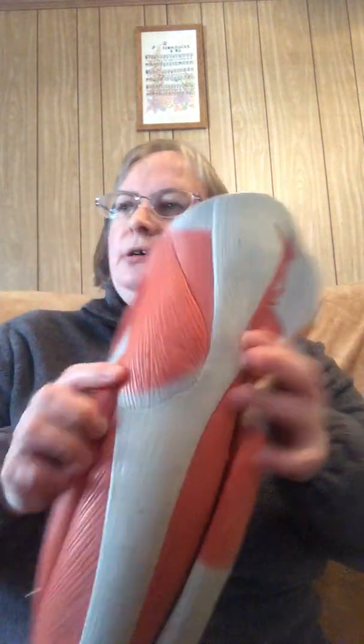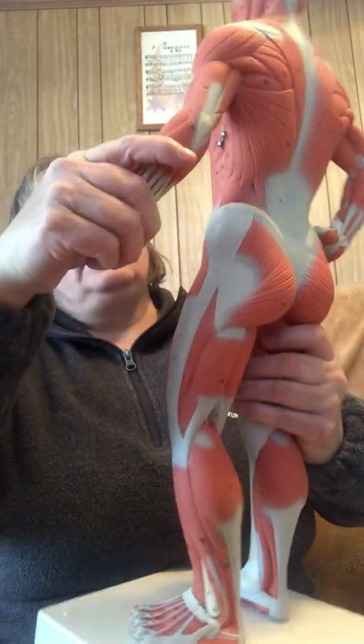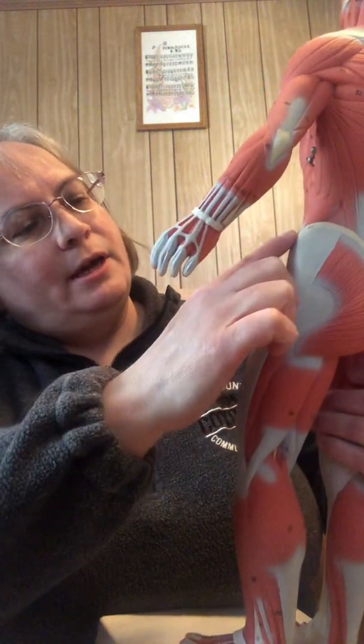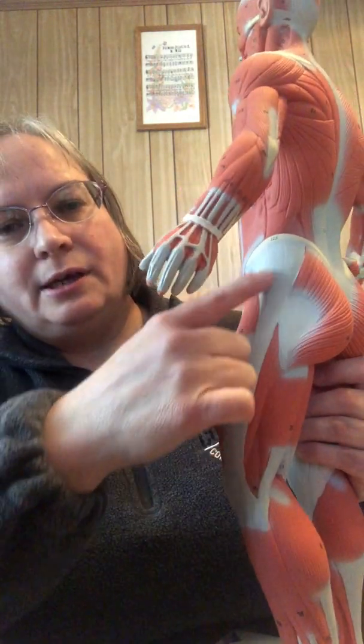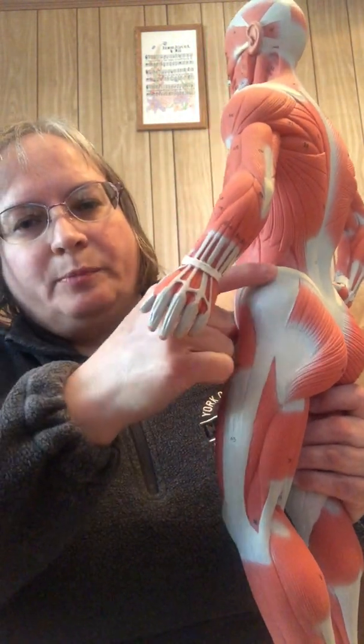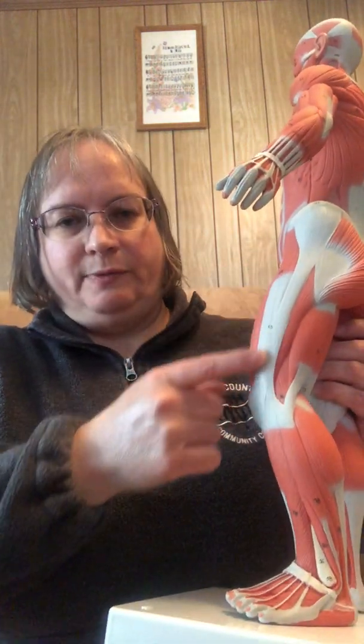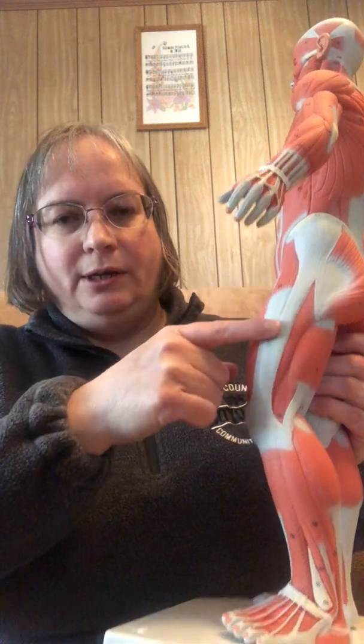So the origin is the iliac crest, which I have a hard time seeing here, so let's take a look at this guy. And I wish I could move his arm out of the way. So this is your tensor fasciae latae here, and it comes down this IT band there. All right. So it starts on the iliac crest up here on the hip bone. That's its origin. And its insertion by this very long tendon, because the muscle stops in here somewhere, but this tendon goes down to the lateral fascia of the tibia, down here past the knee.